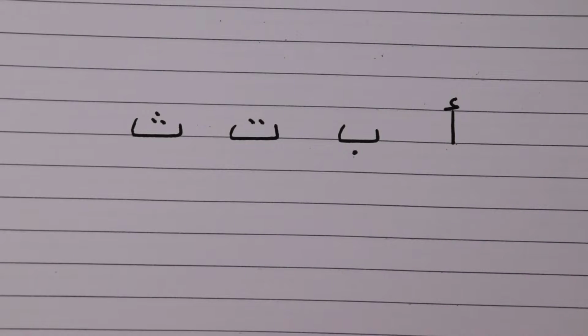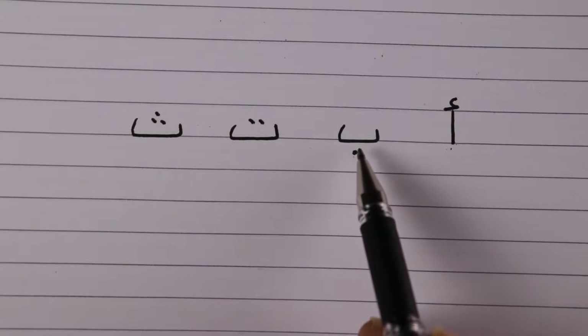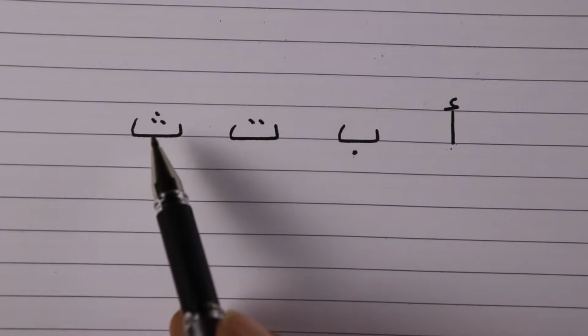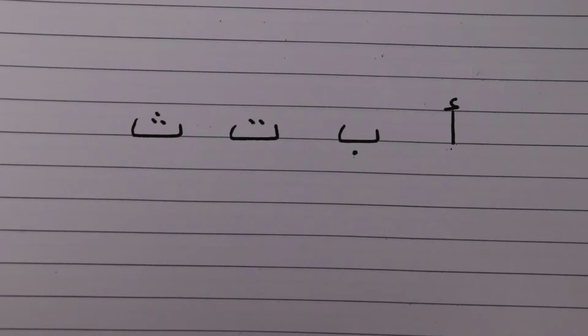So let's get started with the first group of letters, which are alif, ba, ta, tha. For today's lesson, I have divided the letters that we're going to talk about into 2 groups. The first group will be made up of the letters alif, ba, ta, and tha. And we're going to start with the first letter of this group, alif.